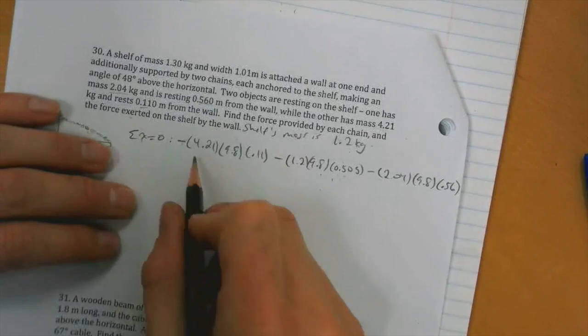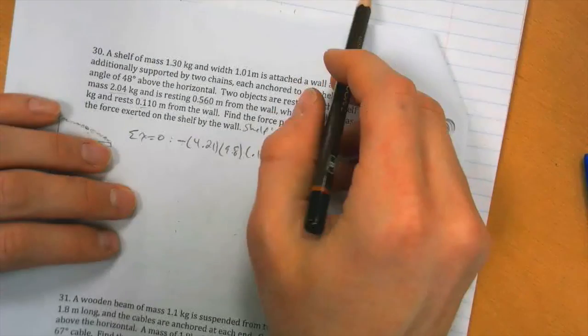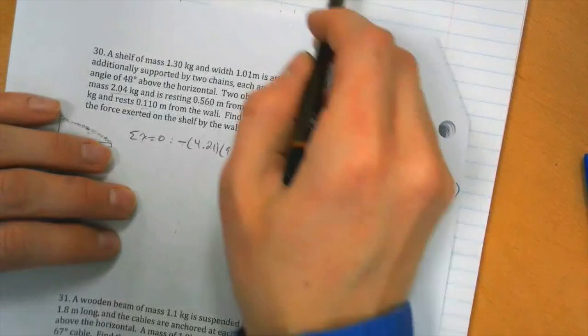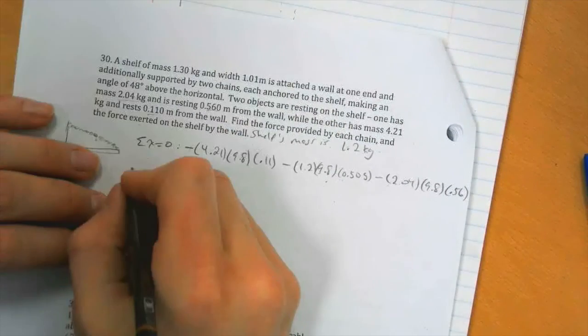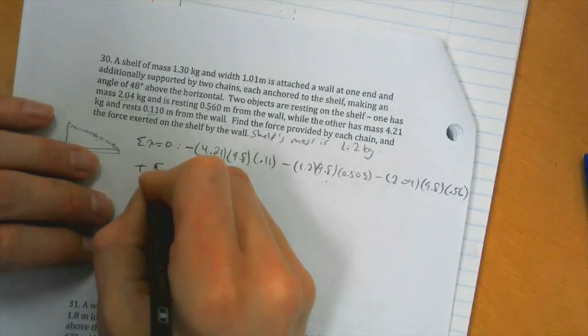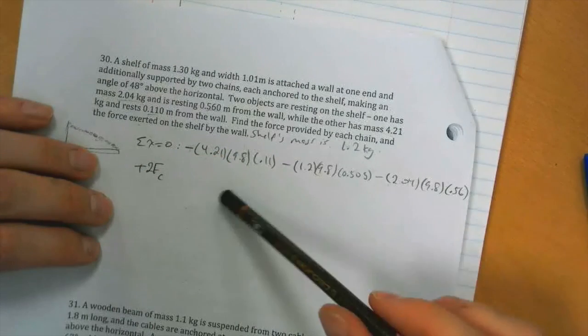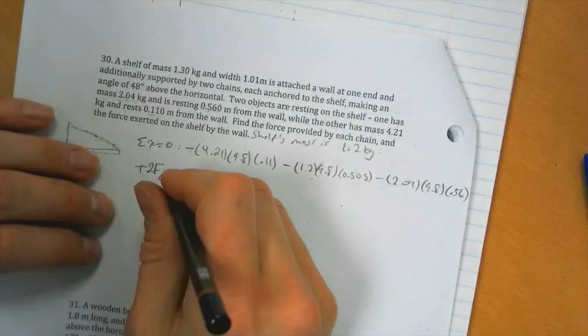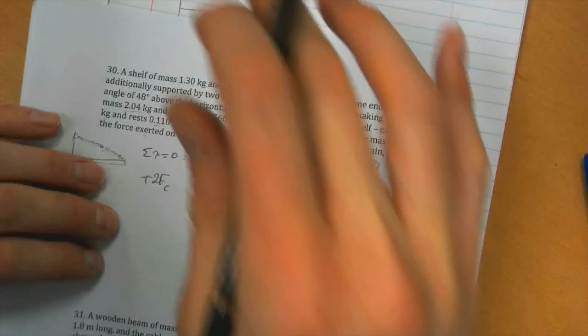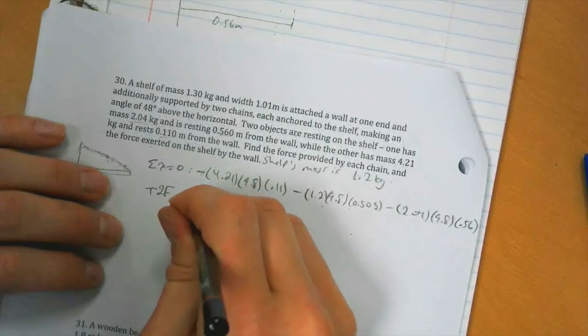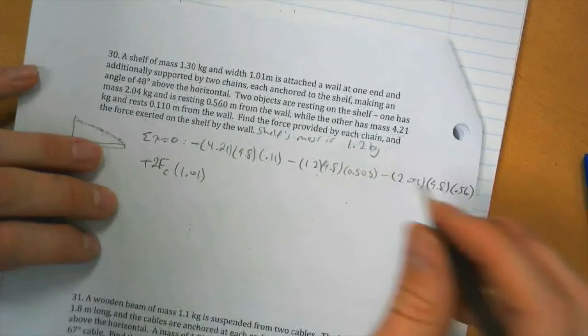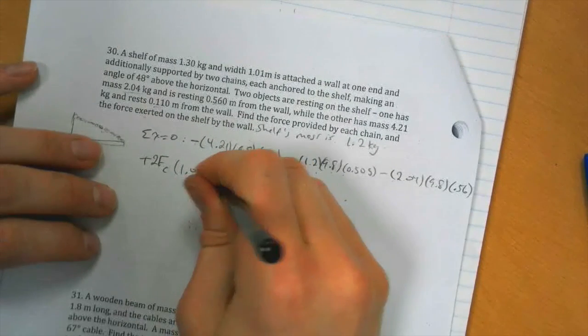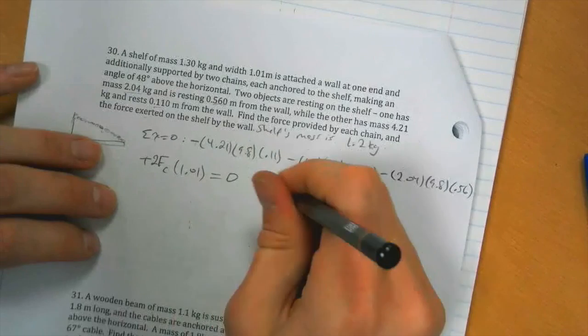Apologies for splitting onto two lines. And this chain would tend to cause the board to rotate the other direction, so that's a plus 2 times force from the chain, and that acted the full length of the shelf away, so that's times 1.01. And all those add up to 0.